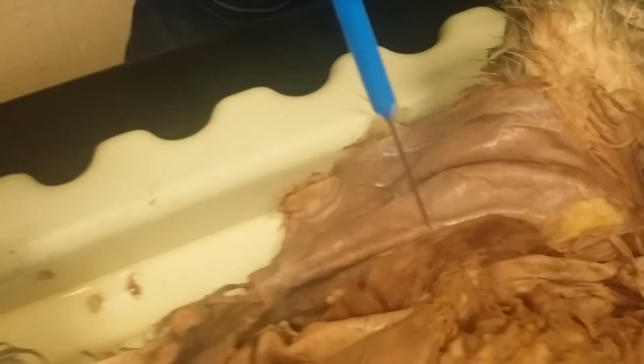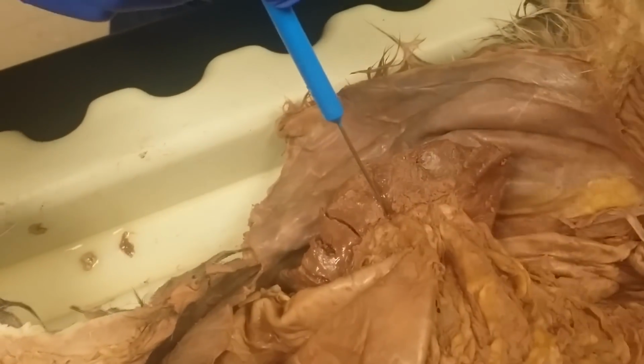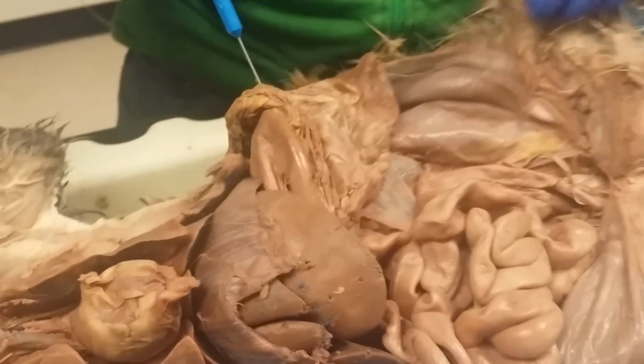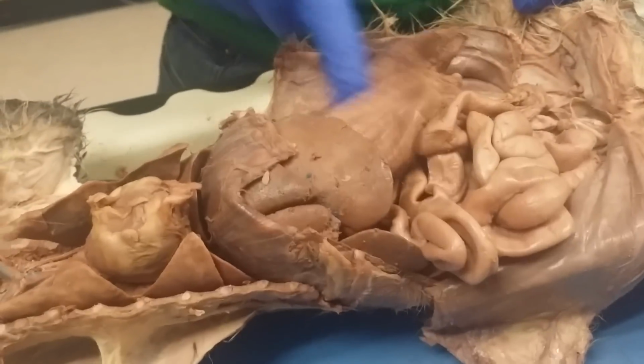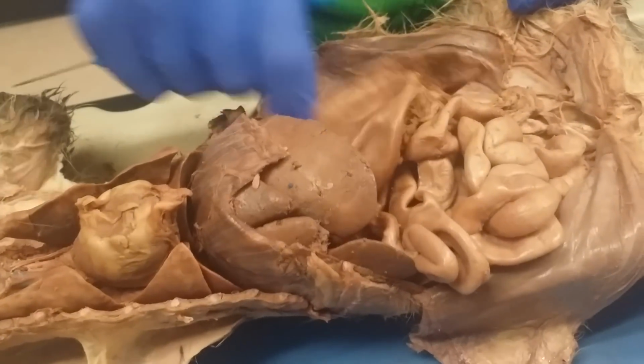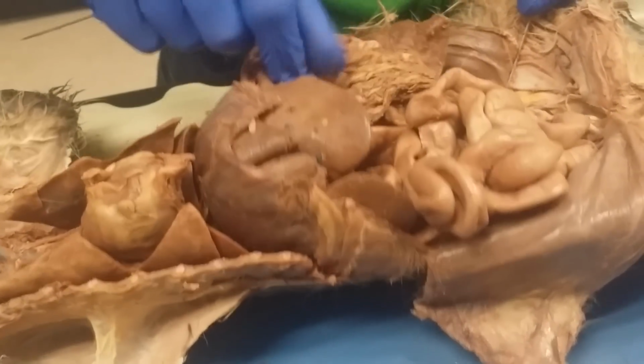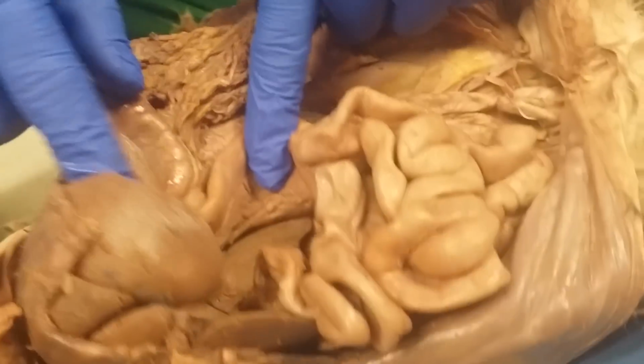Kidney. You got the spleen. It's pretty big. Greater omentum. Move that out of the way. Well, besides greater omentum, you're going to have the stomach right here. It's going to be that it attaches to. Stomach turns into the duodenum right here, which is this portion.